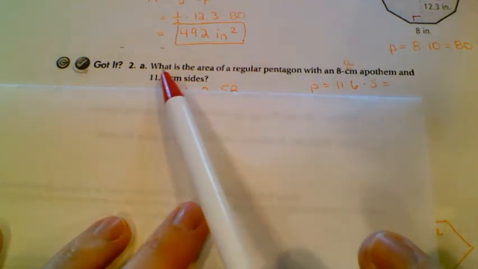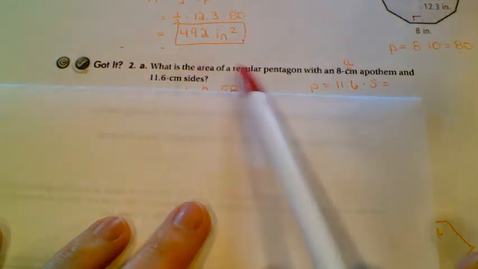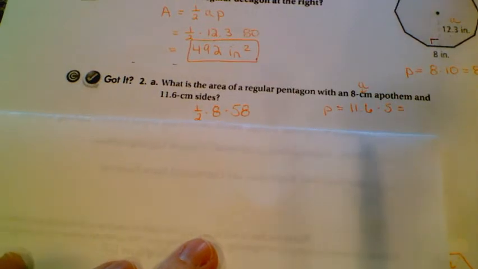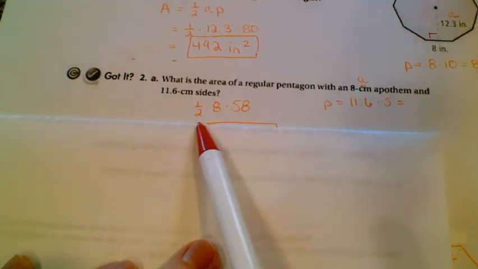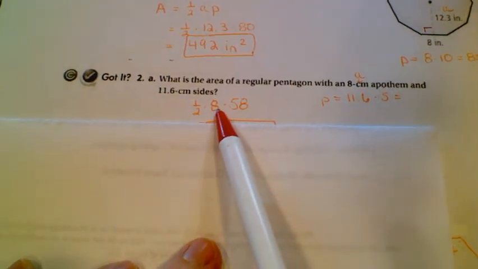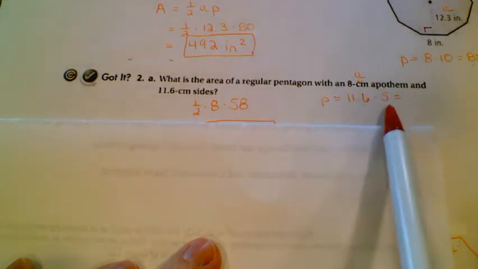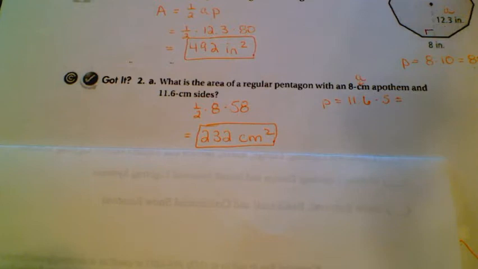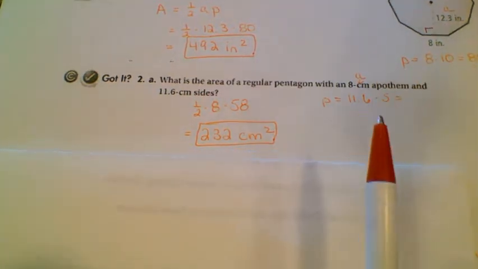My perimeter, all I would need to do is take 11.6 times 5, and that would give me the perimeter. So I did 1/2 times my apothem, which is 8, times 58, which is what I got for the perimeter. So your area should be 232 centimeters squared. Okay, the last problem.